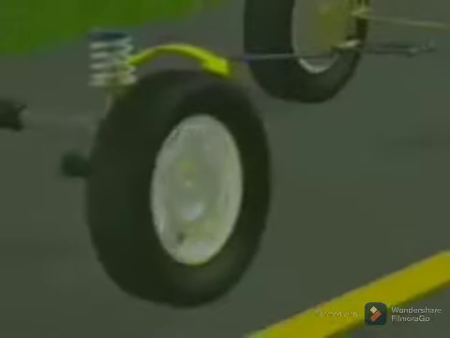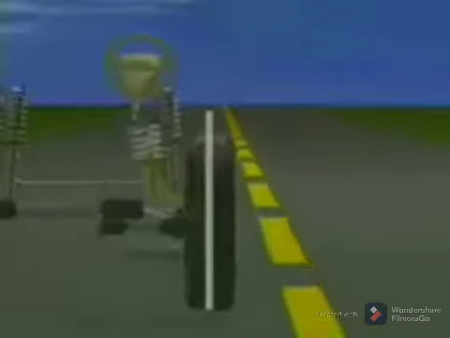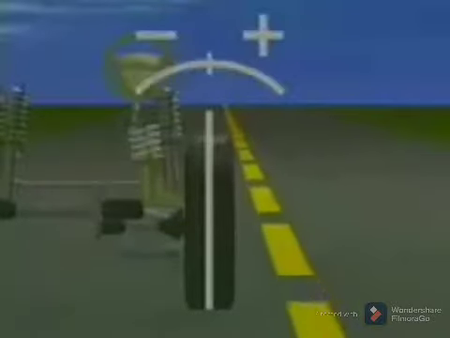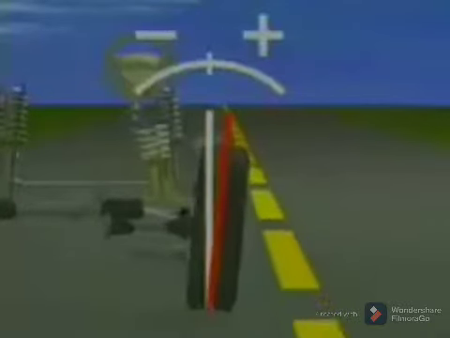The proper camber settings on a vehicle will improve handling and the direction of the vehicle. Incorrect camber will cause tire wear and handling problems. Camber is the inward or outward tilt of the wheel at the top when viewed from the front of the vehicle. Camber is measured in degrees, and the ideal setting is zero.